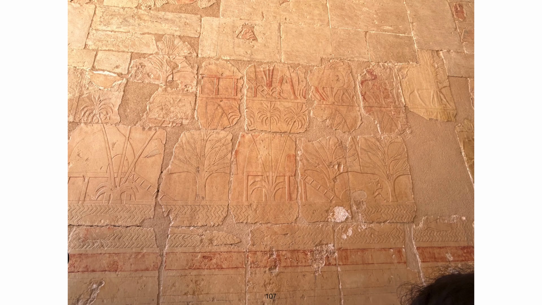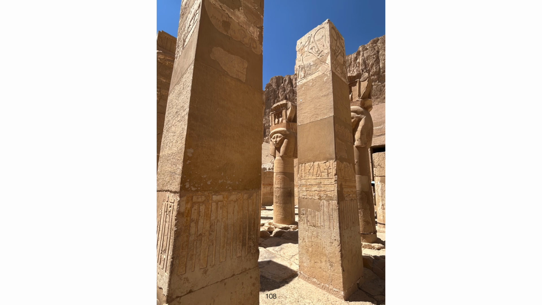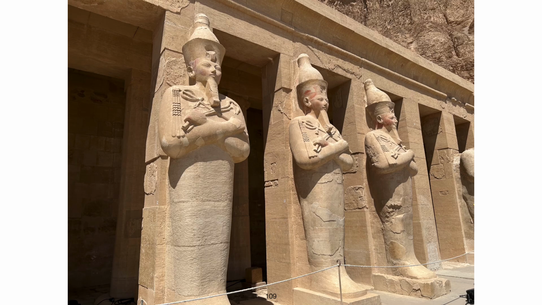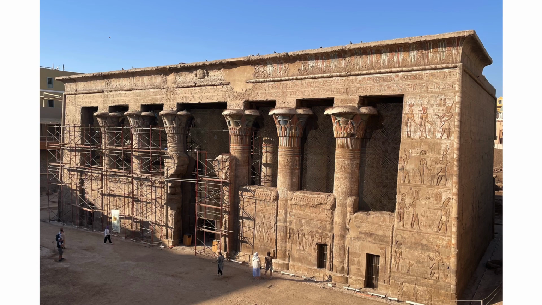And there's the carvings. It looked like a little more nature here in this temple. And this was part of the complex. It's a chapel dedicated to the goddess Hathor. And these are images of the queen herself. She dressed as a man, as a pharaoh, and she's wearing here a fake beard. So this is another one.